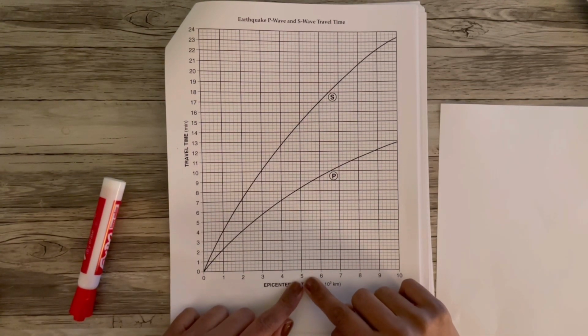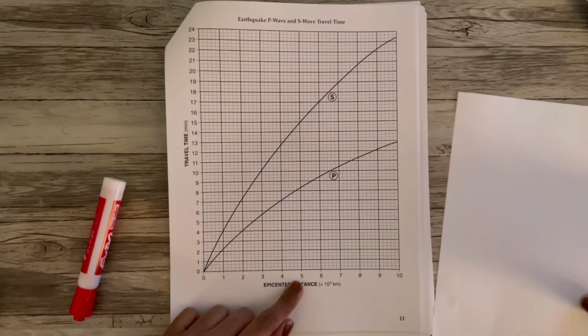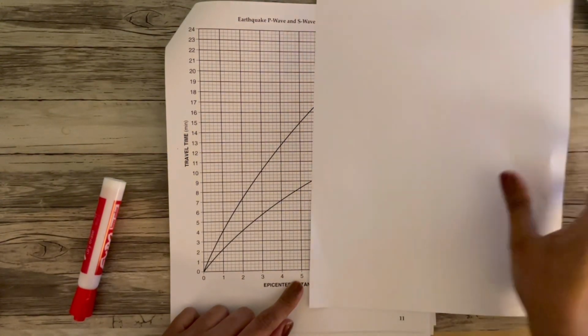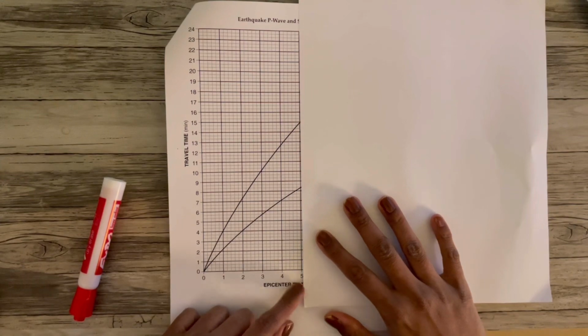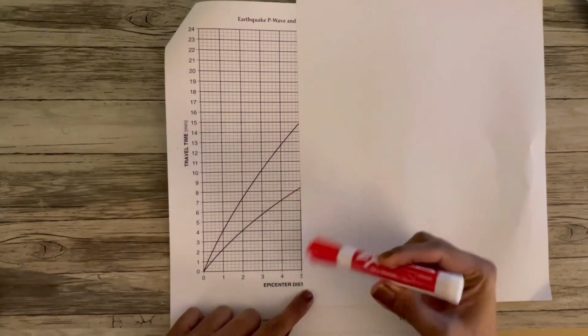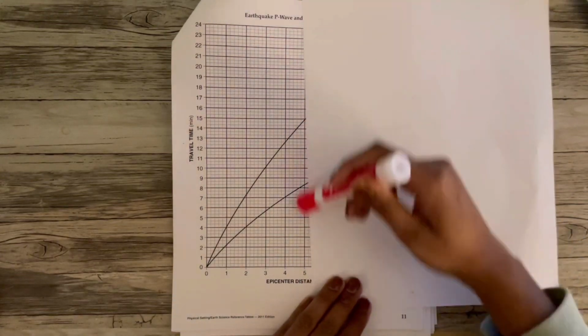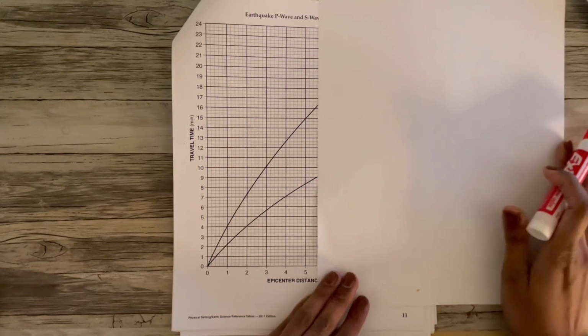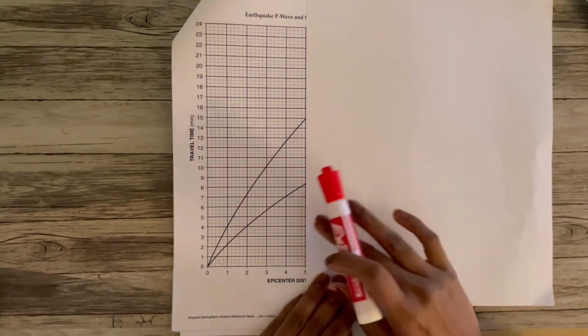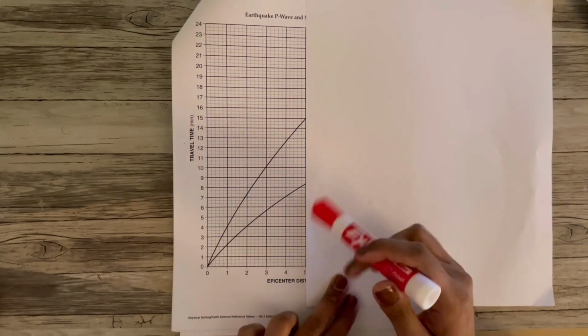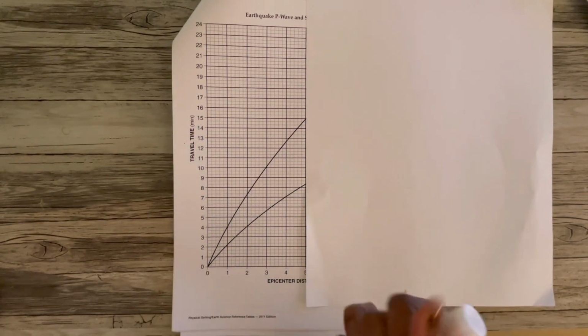Here's 5,000. So what I'm going to do is take my scrap paper and align it with the 5,000 line right here. So here's my 5,000 and I'm aligning my paper with this 5,000 vertical line. To find the time difference between the P and S wave at 5,000 kilometers, I'm going to take my pencil.